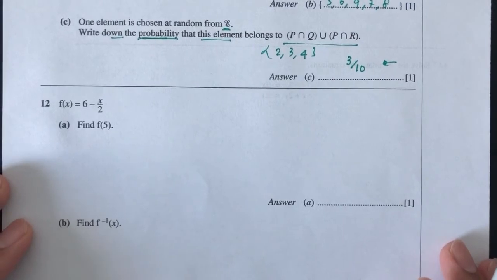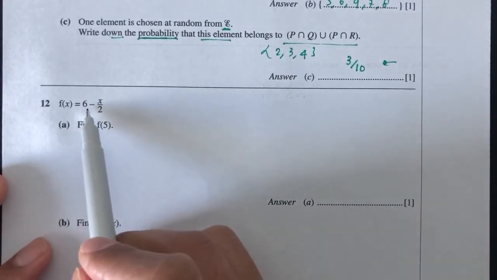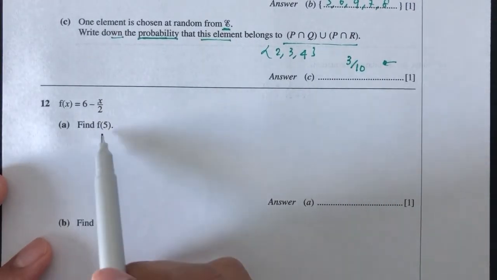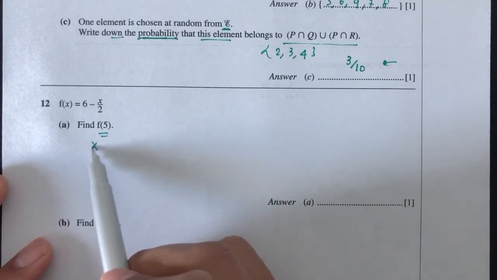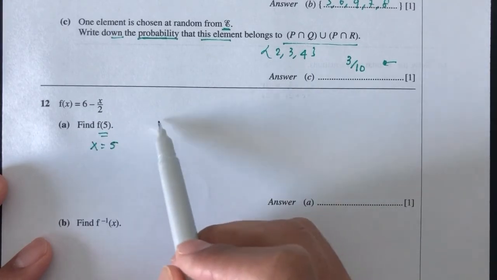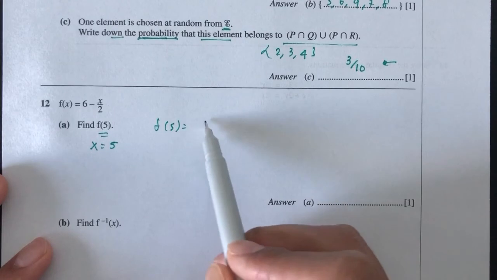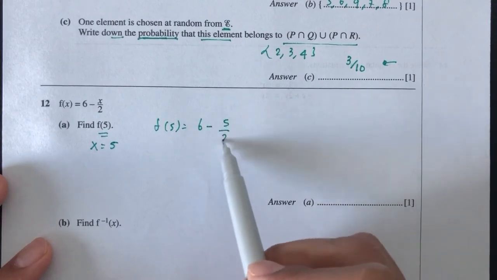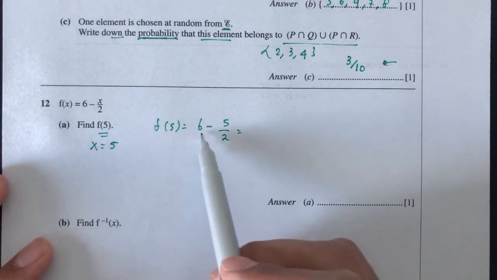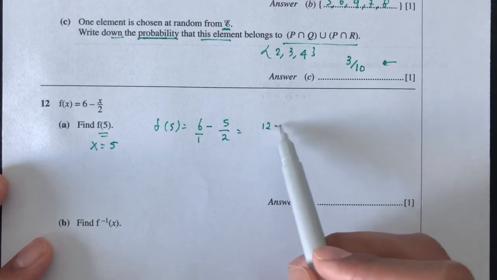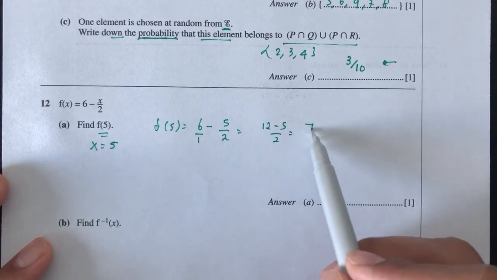Now moving on to question 12. The function f of x is equal to 6 minus x over 2. Find this. So we have to replace the value of x by 5. So f of 5 will be 6 minus 5 over 2. So let's do LCM. We have 12 minus 5 over 2. That will be 7 over 2.